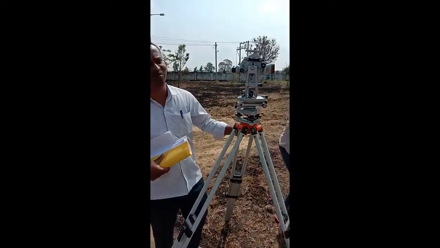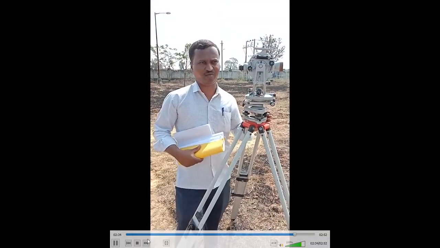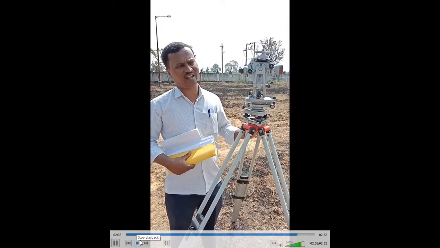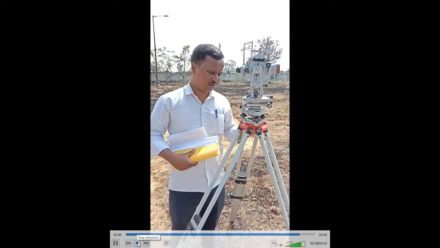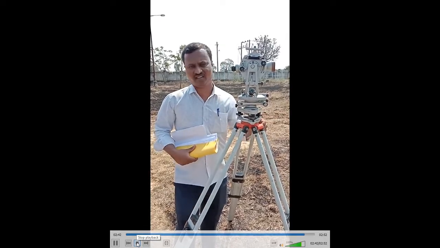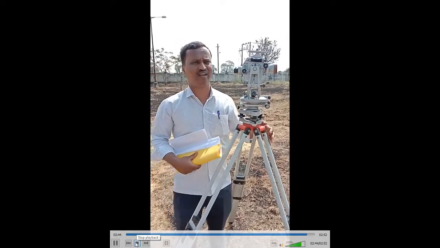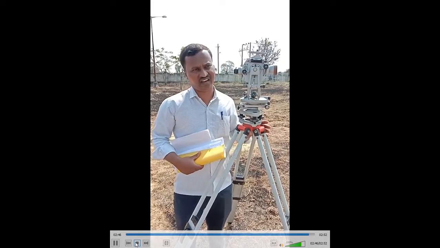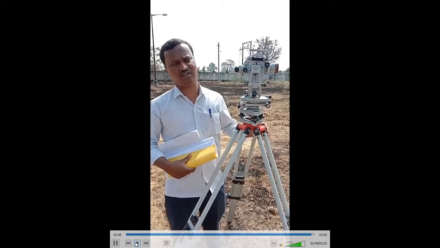Now calculate the forebearing of all the lines with the help of deflection angles. After calculating, plot the traverse. If the end point of the traverse does not meet the starting point of the traverse, there will be a closing error. That closing error is eliminated by the transit rule and Bowditch's rule.